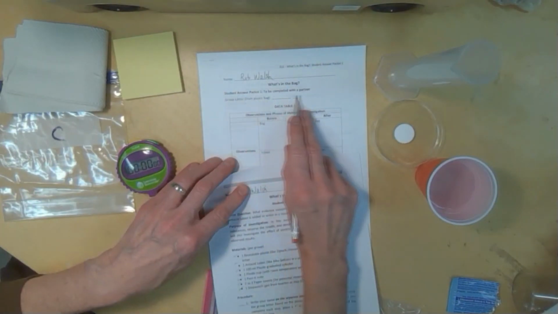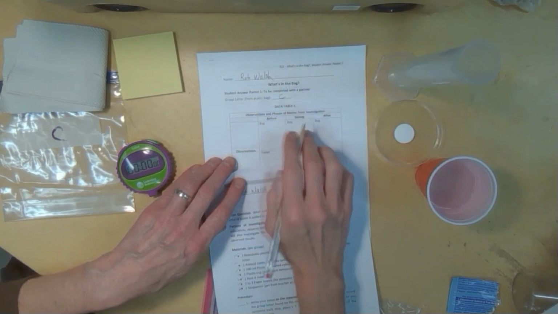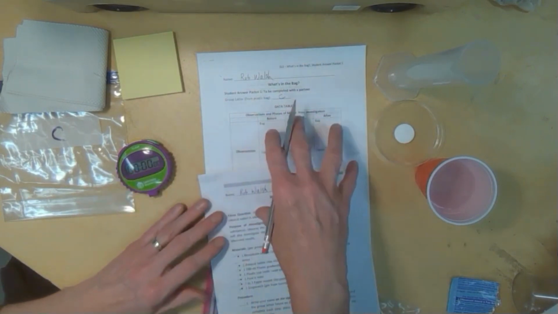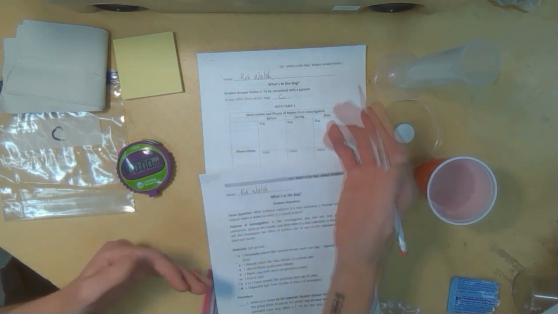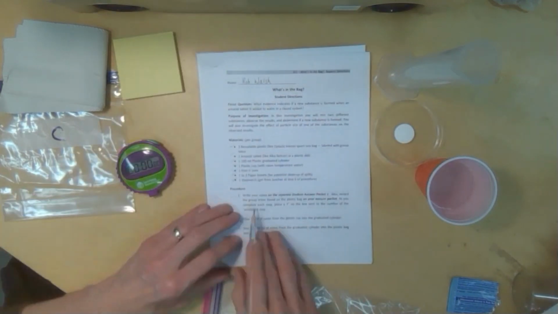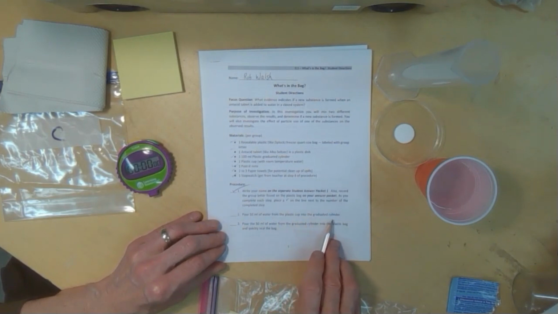Student answer packet 1 to be completed with a partner. Group letter from plastic bag, C. So that's tricky when it says to be completed with a partner. They mean the activity is, but you each do your own answer packet. Okay, so you decide on the answers together, you write them down on yours, and the other person writes it down on theirs. Okay, moving right along. We did that, check. 2, pour 50 mLs of water from the plastic cup into the graduated cylinder.